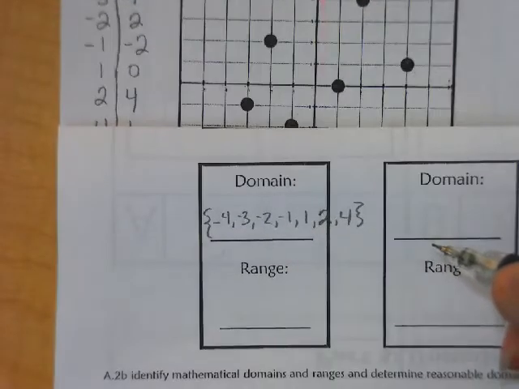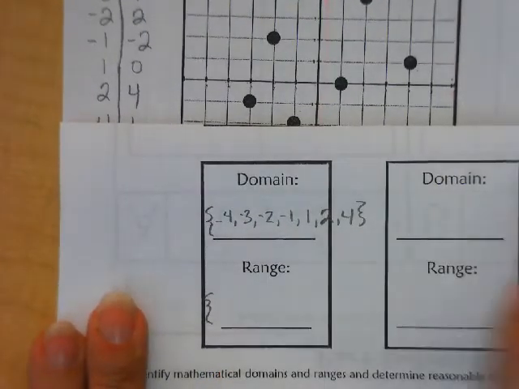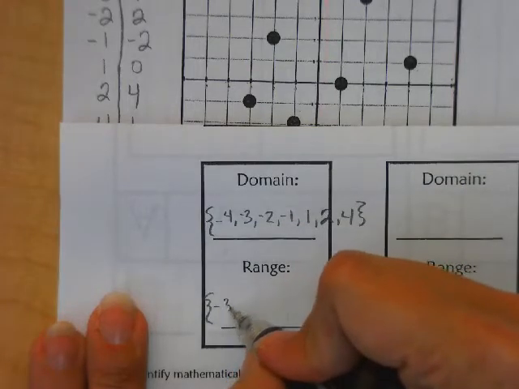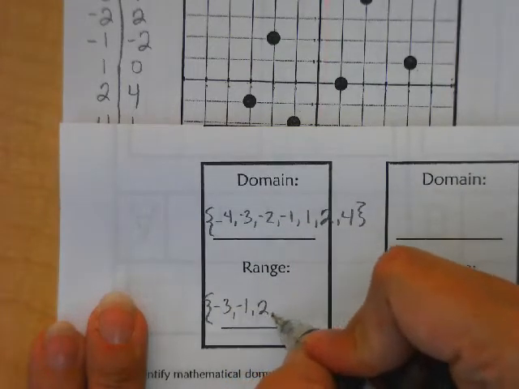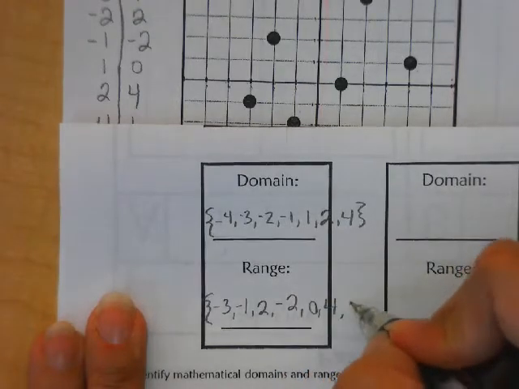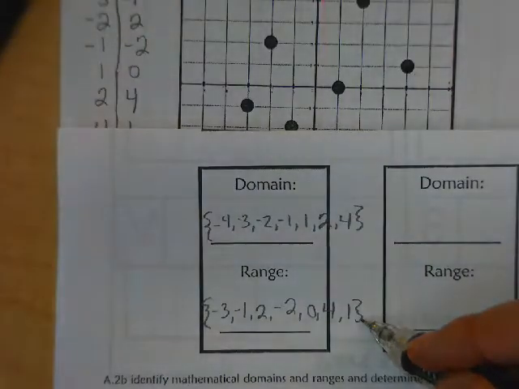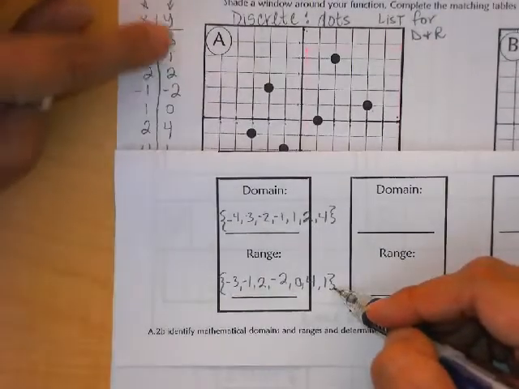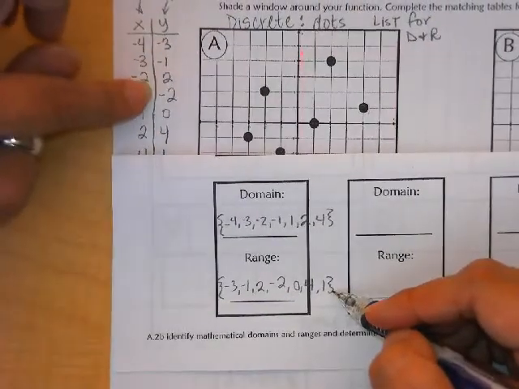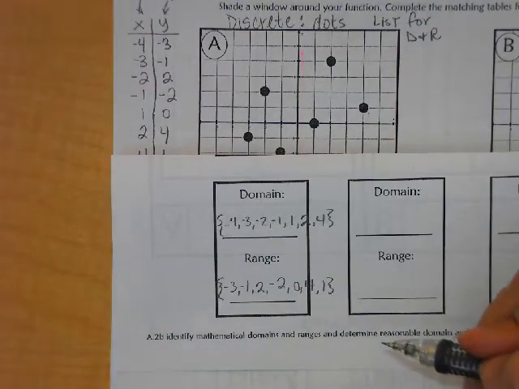All right, so the range, again, it's a set of numbers, so we have a brace, -3, -1, 2, -2, 0, 4, and 1. These are just straight from my table right here. Do you see that? Do you see the difference between continuous and discrete? Do you think you can try this?